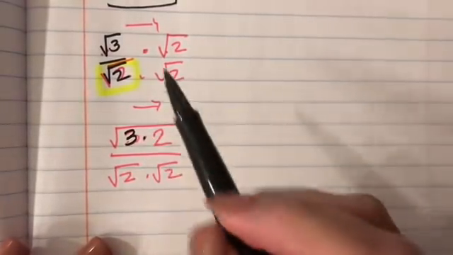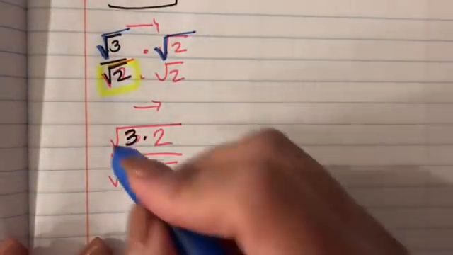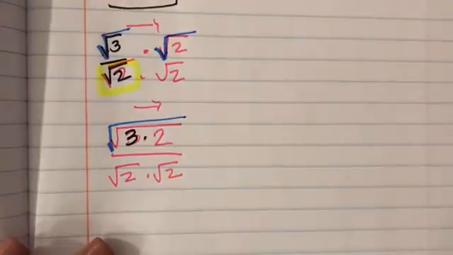It was radical 3 times radical 2. Because they have the same index, and I'll highlight the index for you, the index is the same, so that means you can combine them. So from here, we have radical 6 over 2.